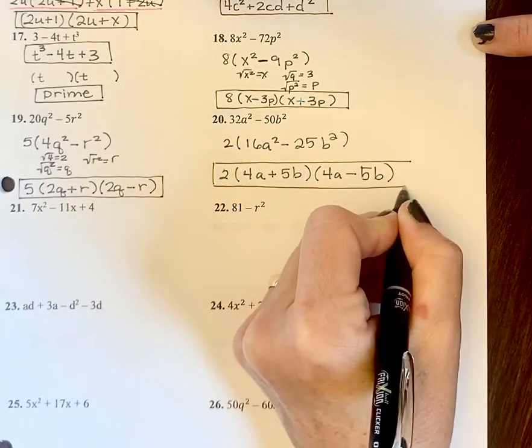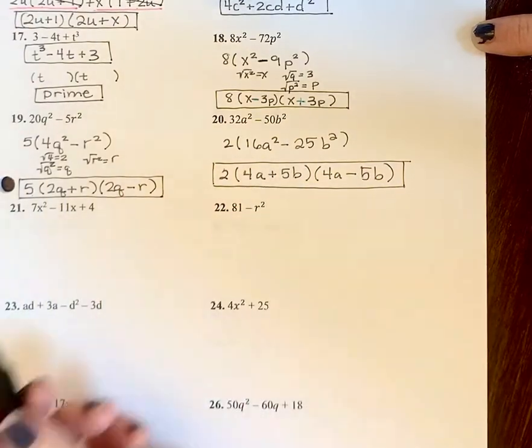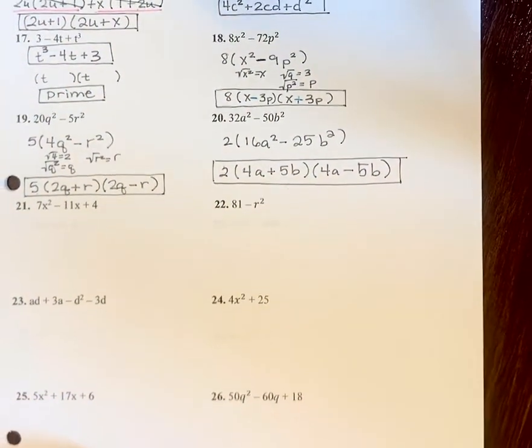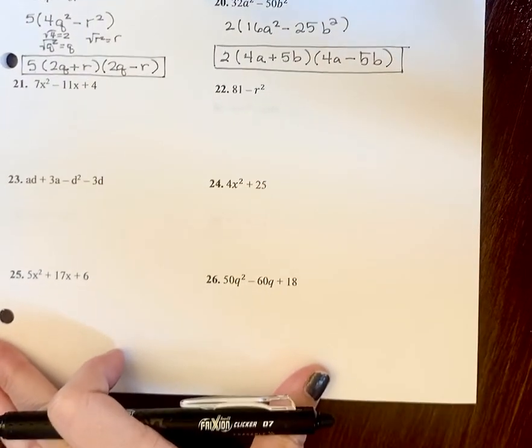If you can tell, I'm starting to skip a lot of steps because I'm hoping you're getting better at this, or quicker.